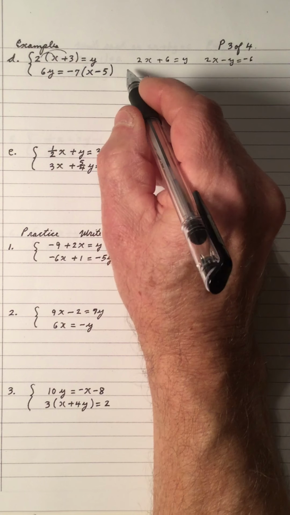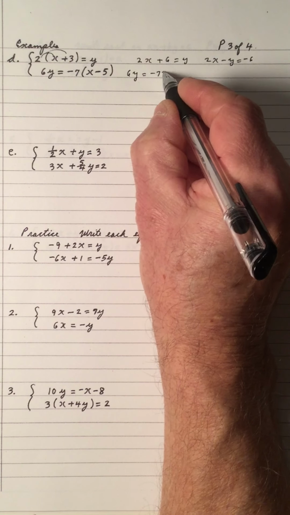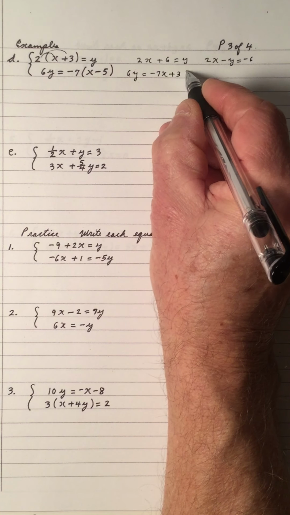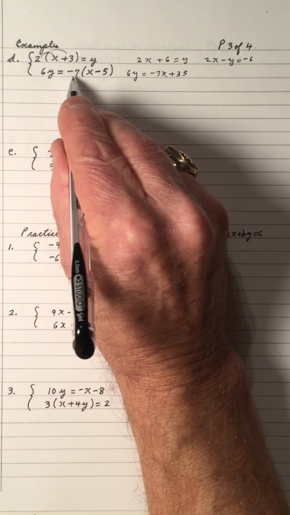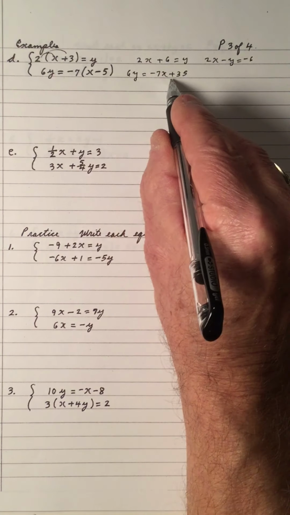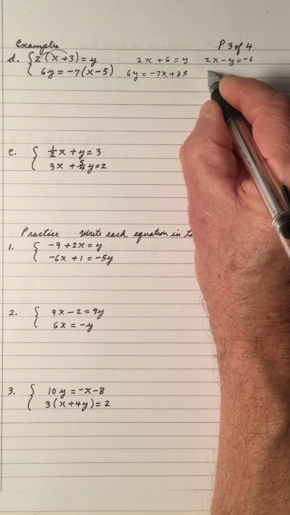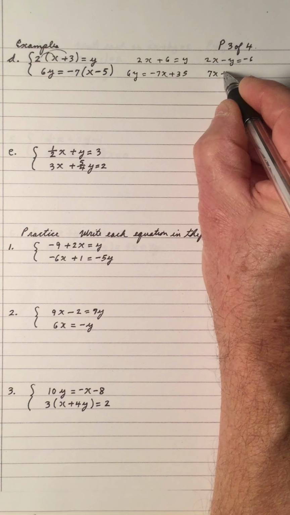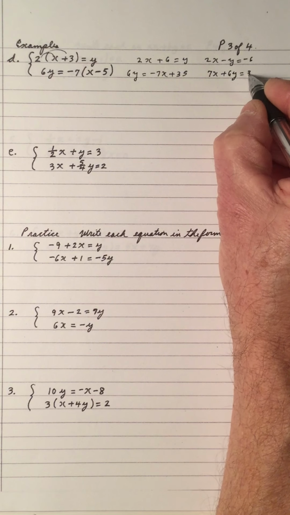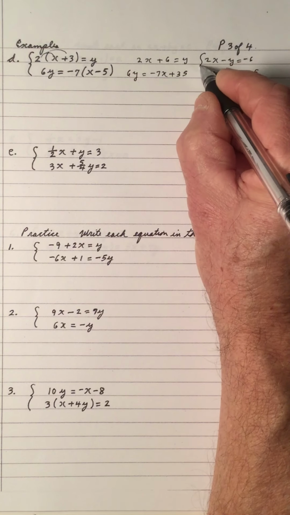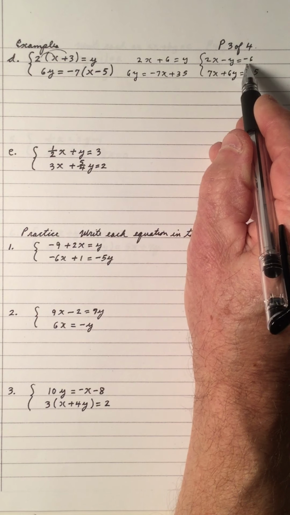And in this equation right here, we've got 6y equals negative 7x plus 35. We remove the brackets, and when we do, the negative 7 is multiplied by these two, correct? And the x moves to the left to become positive. The y stays where it is, positive, and the 35 stays where it is. So now we have these two equations changed to ax plus by equals c.